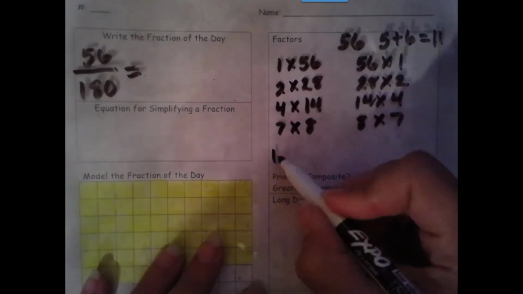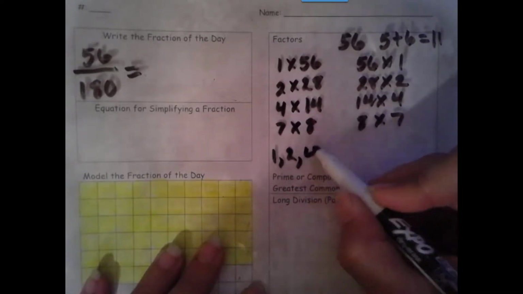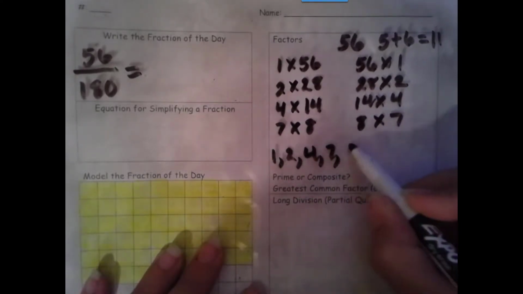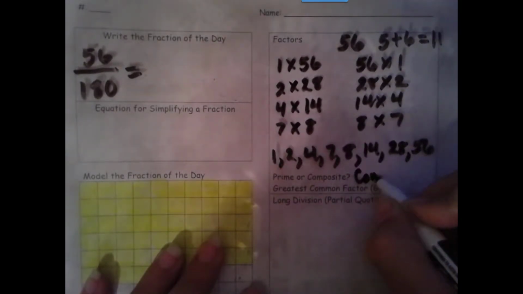Let's go ahead and list our factors from least to greatest. 1, 2, 4, 7, 8, 14, 28, 56. Okay, we have a total of 8 factors. That is more than 2 factors, so it is composite.